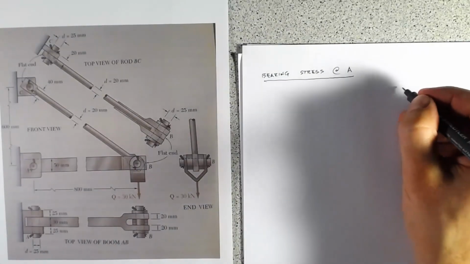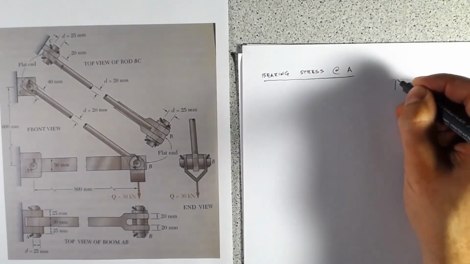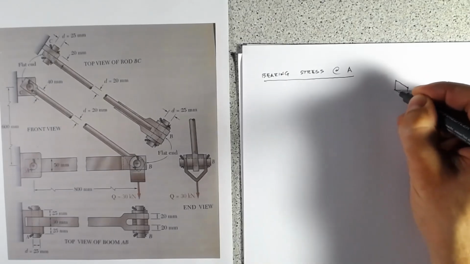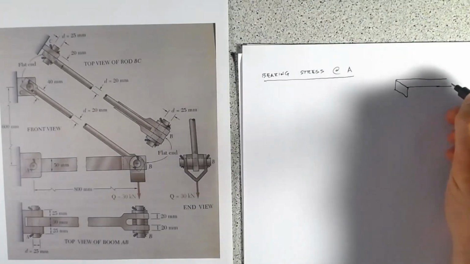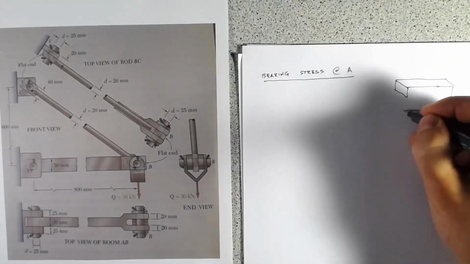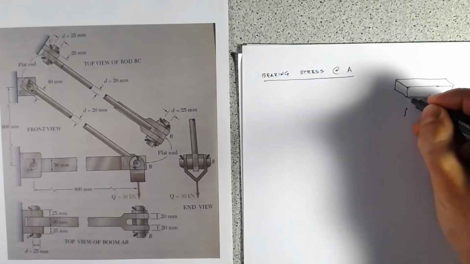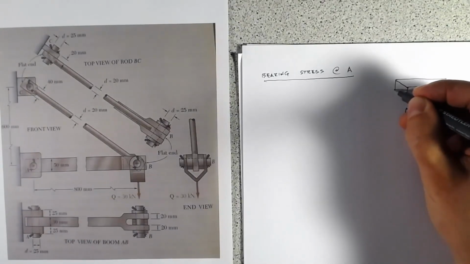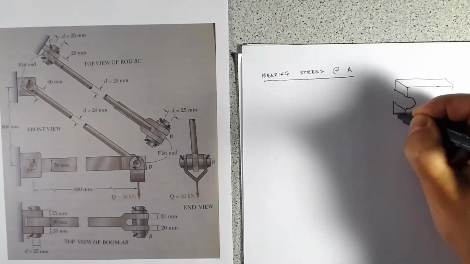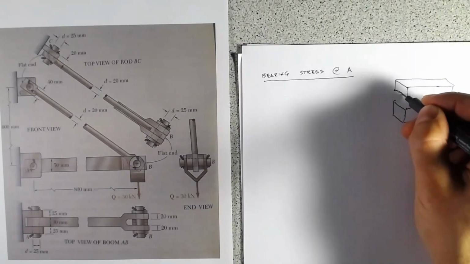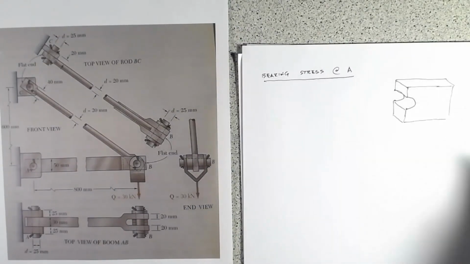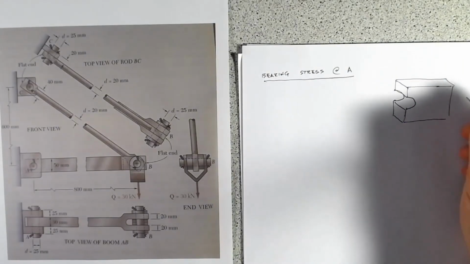Again, what we'll do is we'll just draw our little diagram here just to help illustrate our point. So if this is the boom coming in, and it's got this circle here, cool. So it has this compression force of 40 kilonewtons.